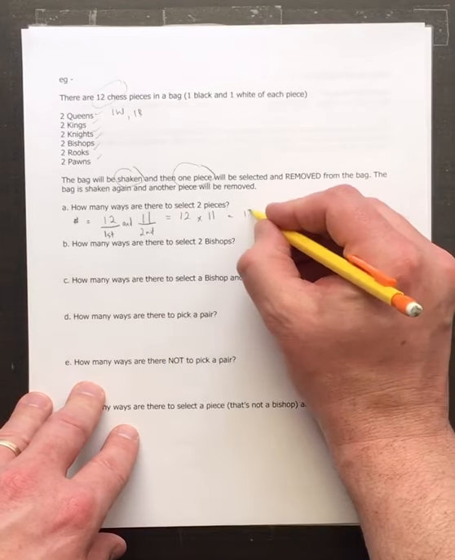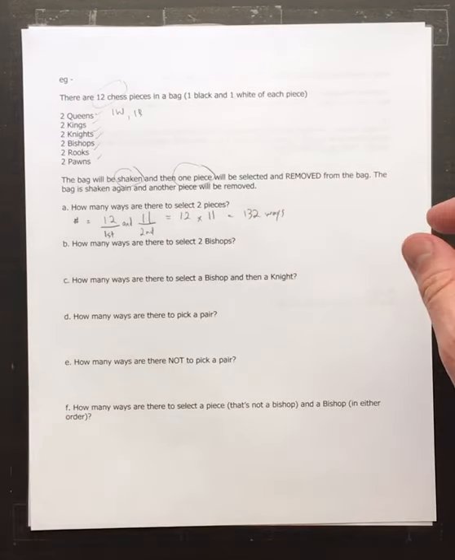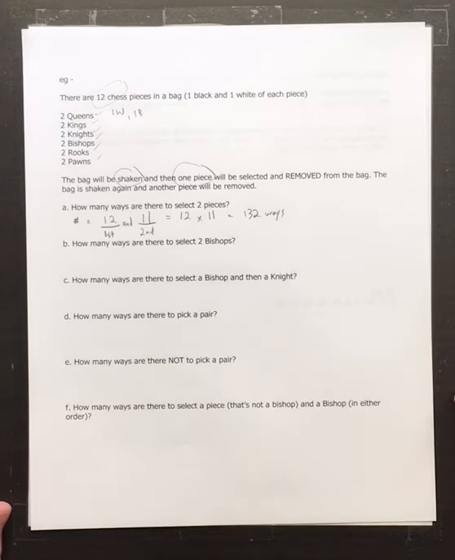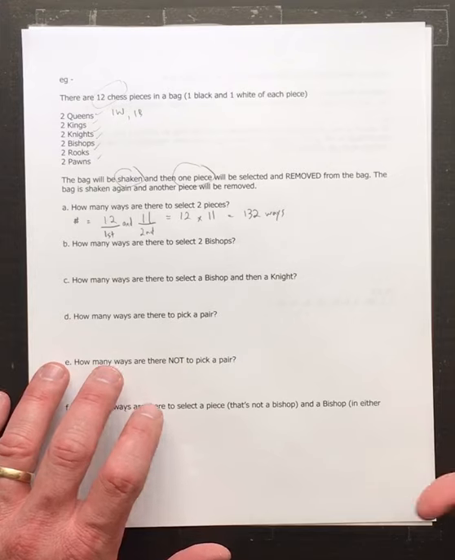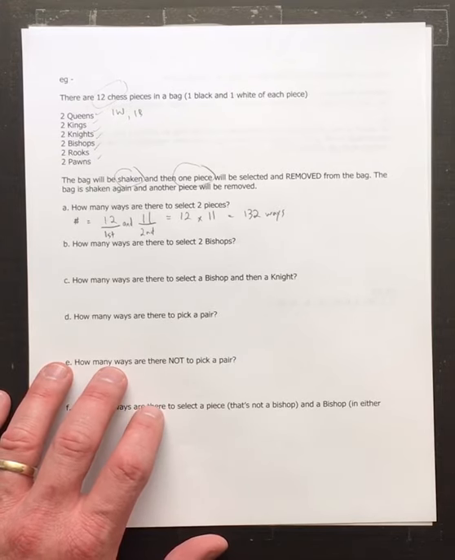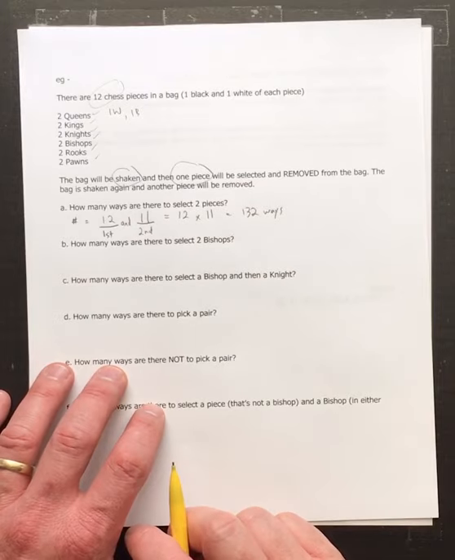And so we end up with 132 different ways that we could take 2 chess pieces out of the bag, if, of course, what we take out first is different than what we take out second. Okay? And so that's how we would do this. We want to stay away from tree diagrams. We just want to start using this fundamental counting principle.